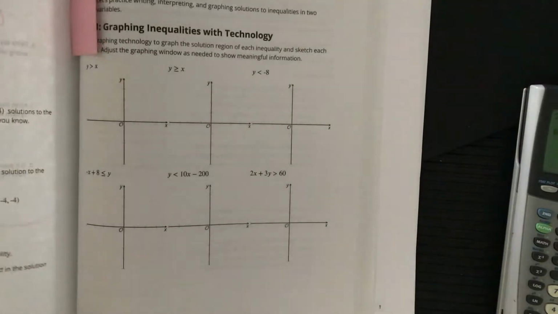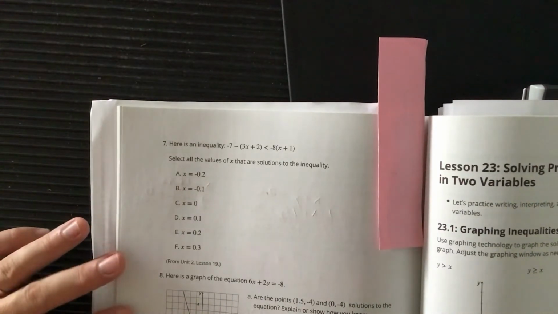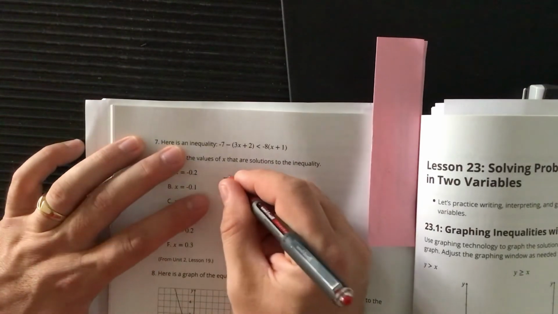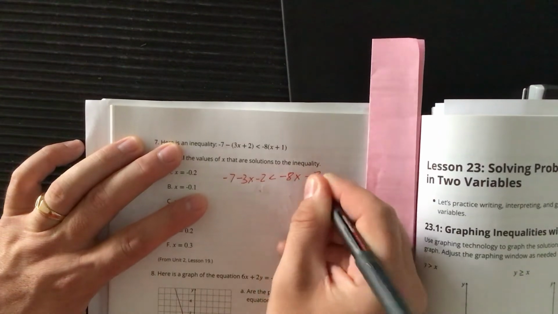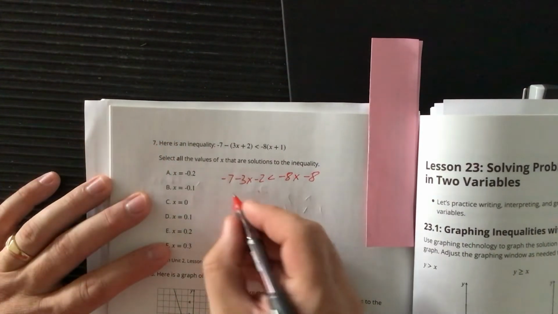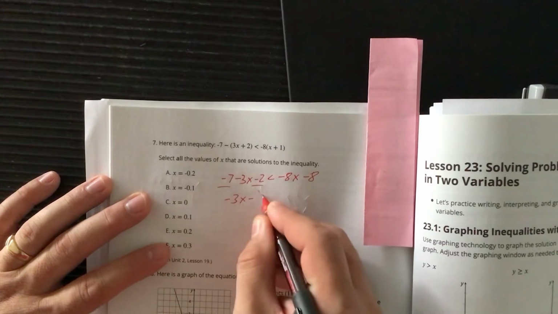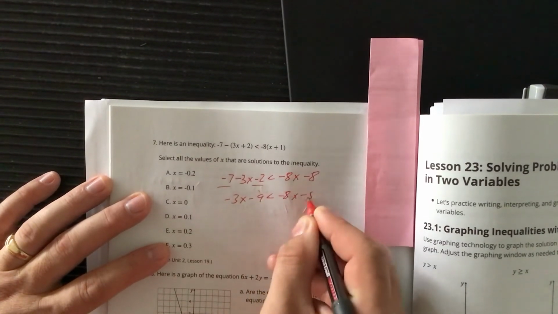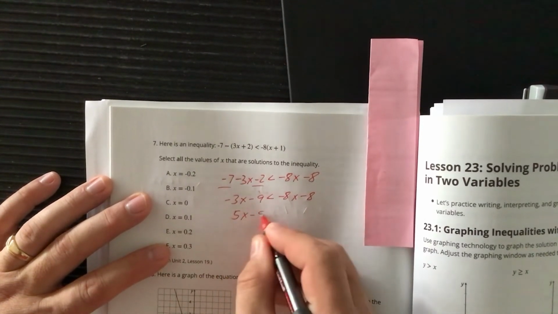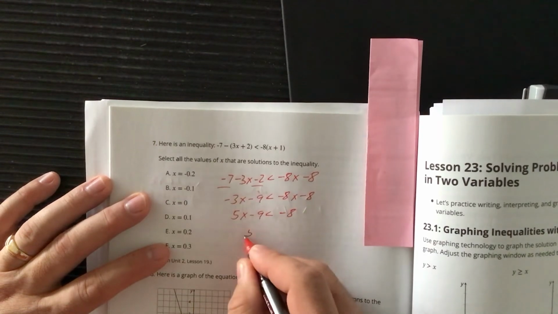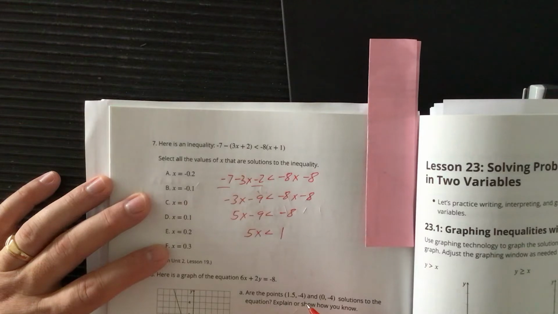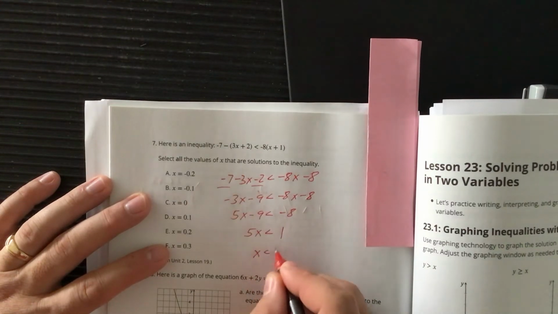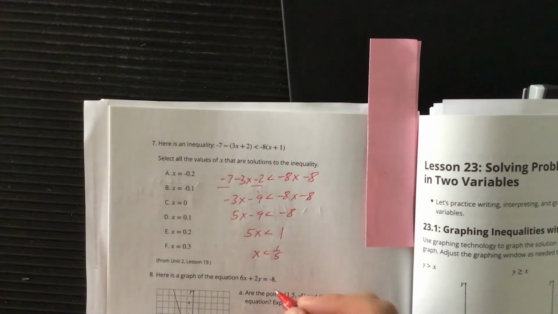Question 7. I got 4 answers here. And again, if I'm going to solve that, I'm going to distribute the negative sign first and the negative 8. I'm going to combine like terms on the left side. I'm going to add 8x. I am going to add 9 and divide by 5. Looks like they want a decimal though.